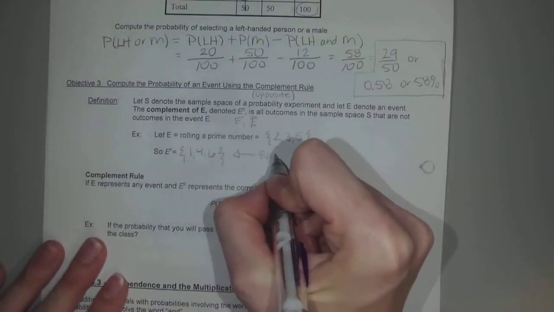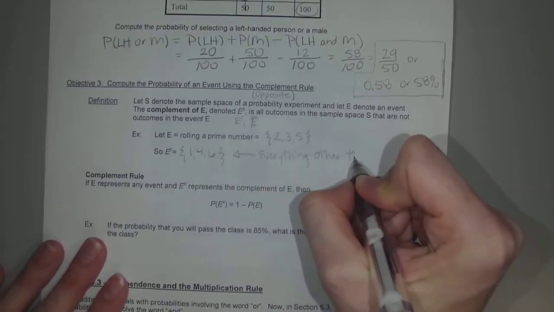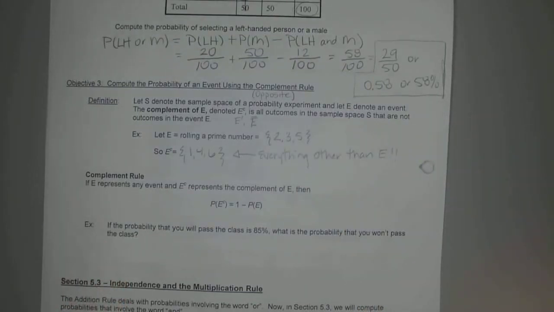So everything other than E. Right? It's everything other than E. So when you roll a die, in your sample space you have 1 through 6. E are the numbers 2, 3, and 5. So that leaves the complement to be everything else. Well, we didn't list 1, 4, or 6, so that's the complement of E.